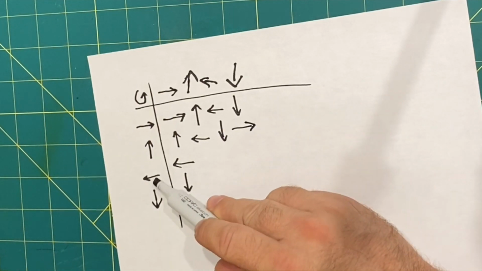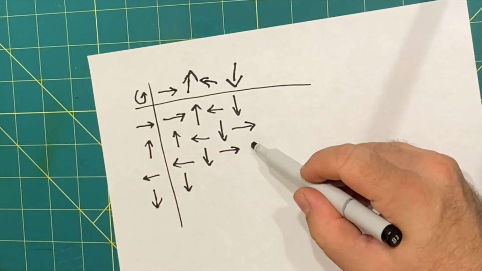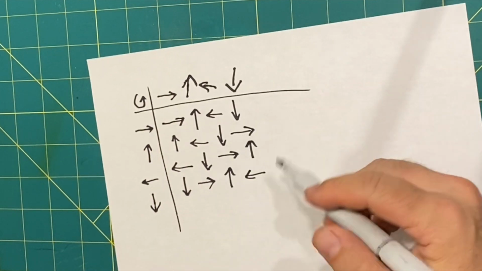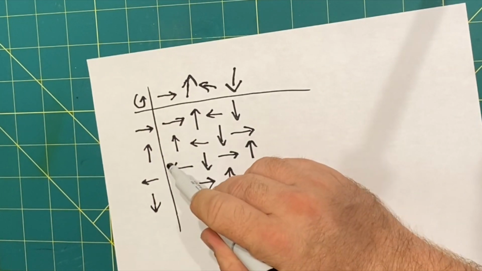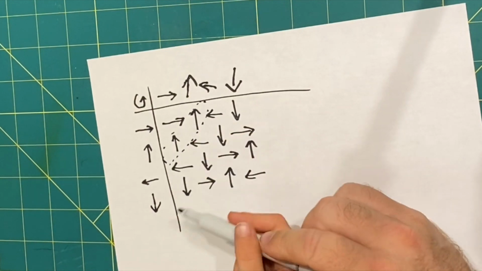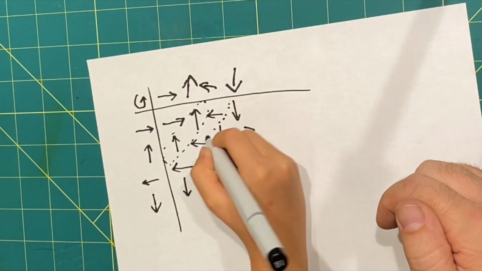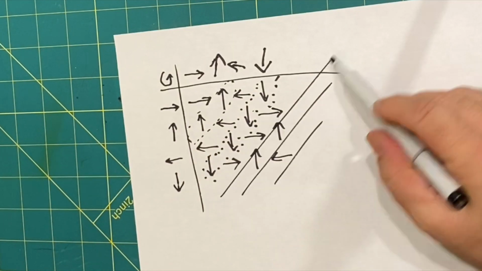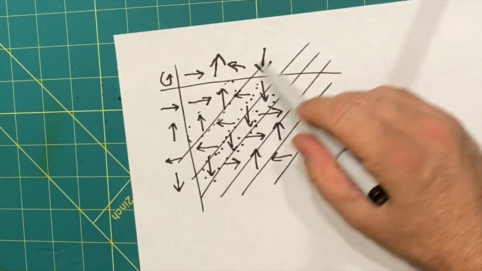Okay, now let's see if we see a pattern here. I see a pattern. Oh yeah. And let me see if I can see a pattern. And then, yeah, let's draw it that way.